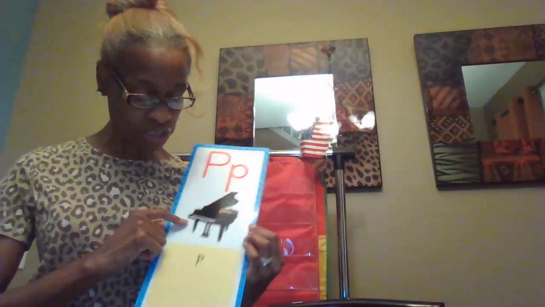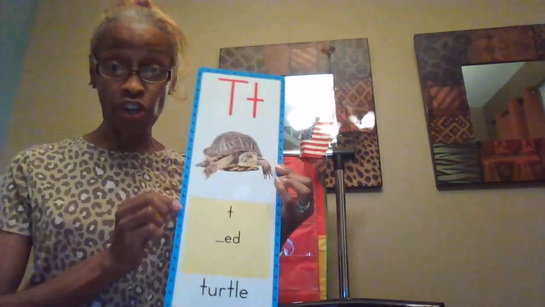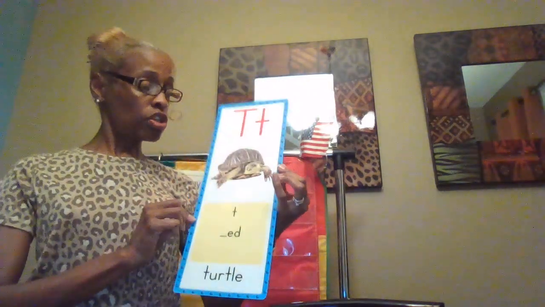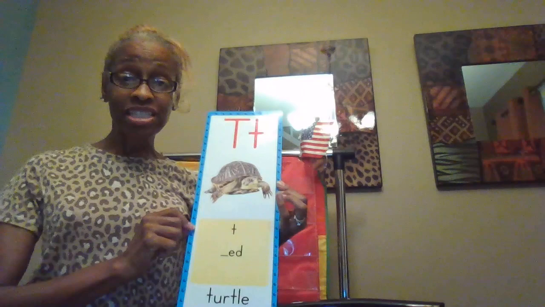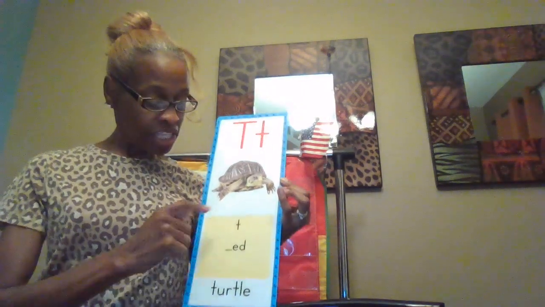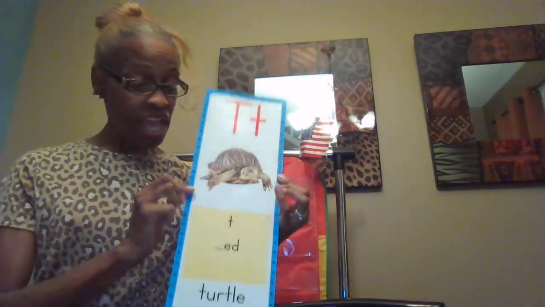So we notice I'm not saying pa, but p, p, p, p. Okay, so that's your piano card. The next card is the turtle card. The turtle card. The sound is T. The spelling is T, and the symbol is T, T, T.